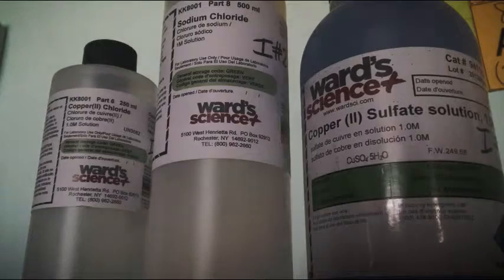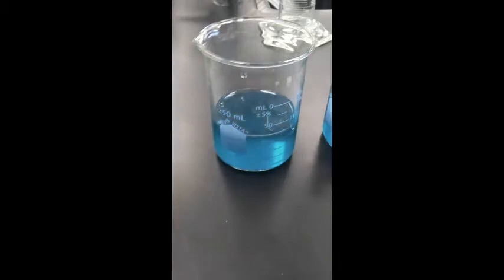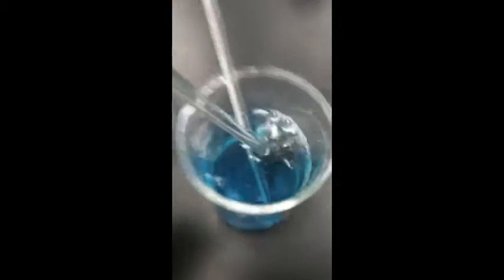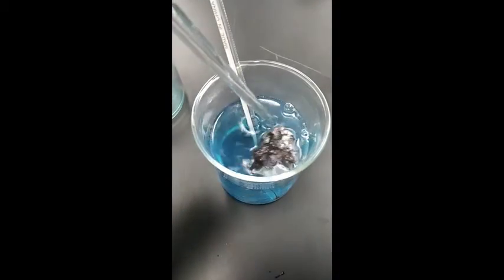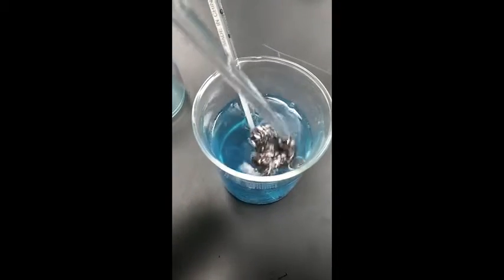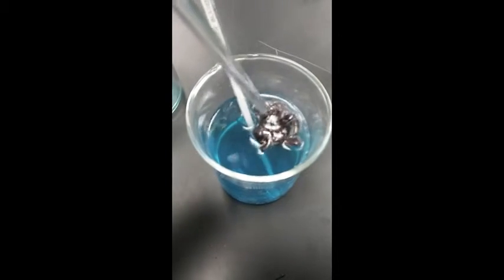I used 3 different solutions in my project, which include copper(II) chloride solution, copper(II) sulfate solution, sodium chloride solution, and a mix between copper(II) sulfate solution and sodium chloride solution. I poured just enough of each solution in a beaker, took its temperature, and submerged the aluminum foil in each solution to watch if there was a reaction that was going to take place. I then took the temperature of the solution after the reaction took place.